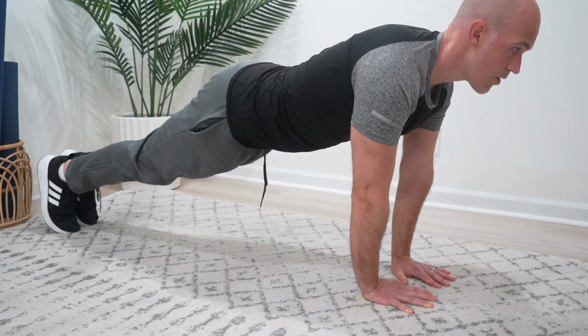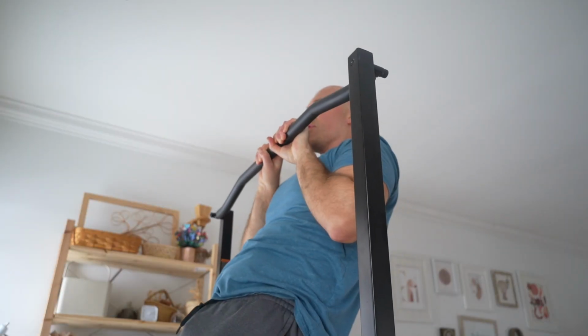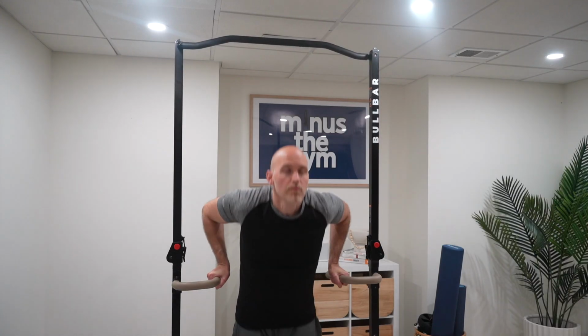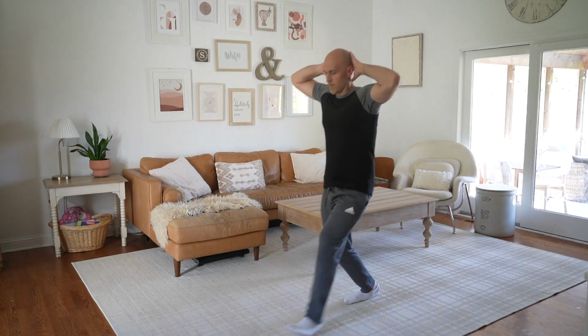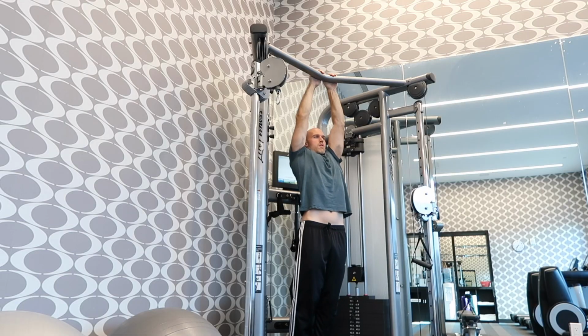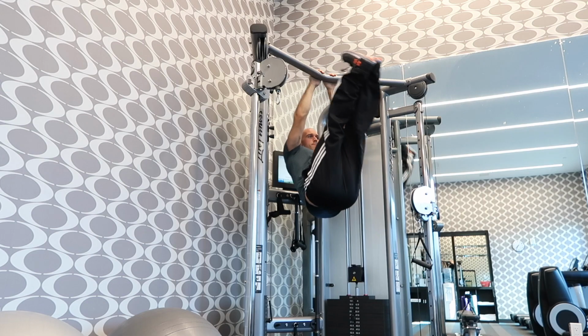If we look at the basics, like push-ups, that's in the sagittal plane. Also pull-ups, sagittal plane. Dips, also sagittal plane. Squats, sagittal. Lunges, sagittal. Leg raises, sagittal. They're all in the sagittal plane of movement, and there's nothing wrong with that. Tons of exercises and all the different modalities are in this plane. But there's two other planes of movement, okay? The frontal plane and the transverse plane.